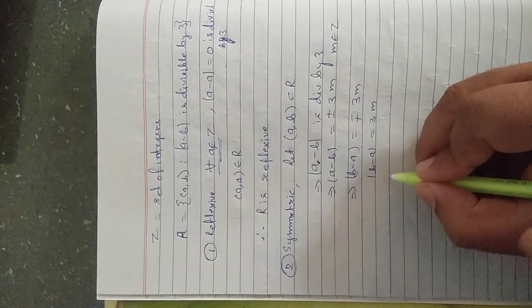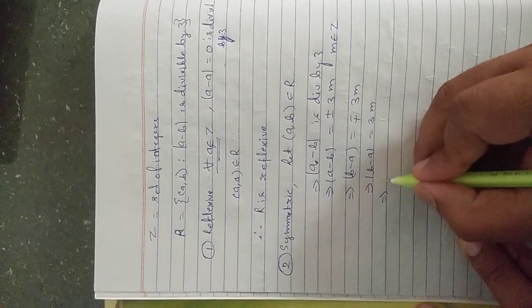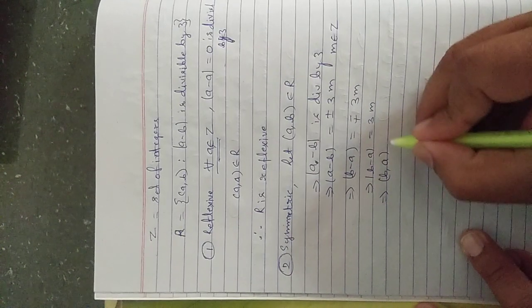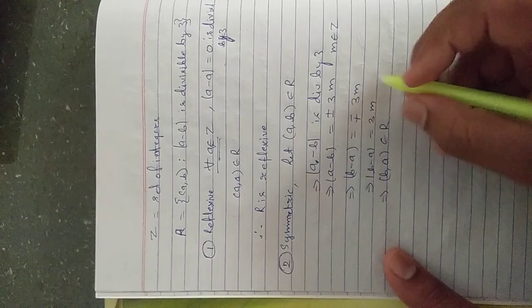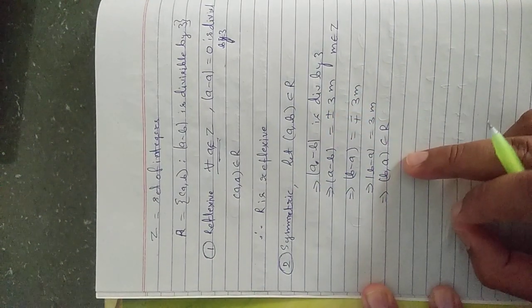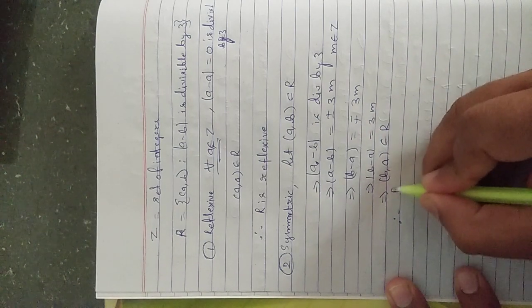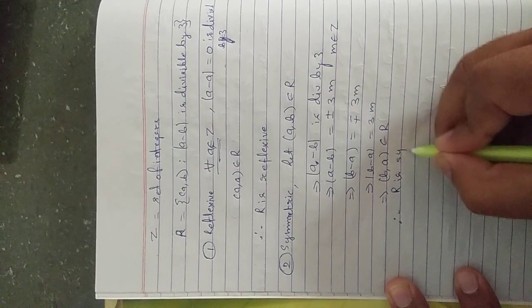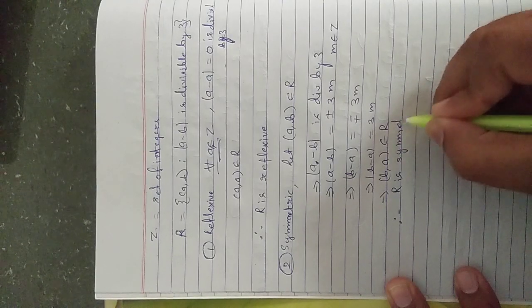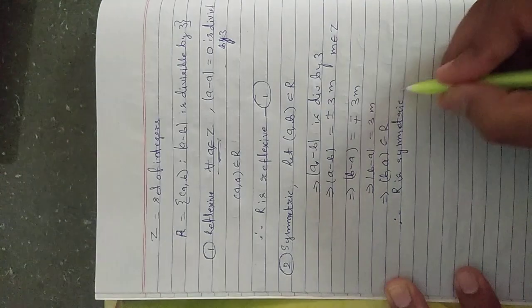Now this is the condition for ordered pair (b, a) belongs to R. So we started with ordered pair (a, b) belongs to R, and we have proven that (b, a) belongs to R. So this concludes that R is symmetric. So this is the first thing, reflexive, second thing symmetric.